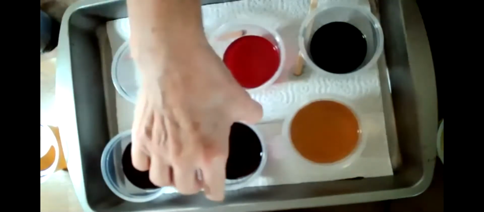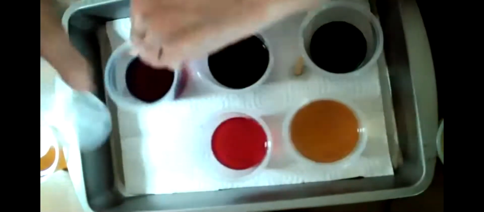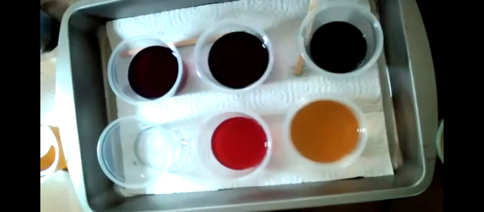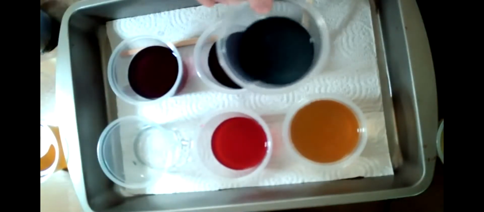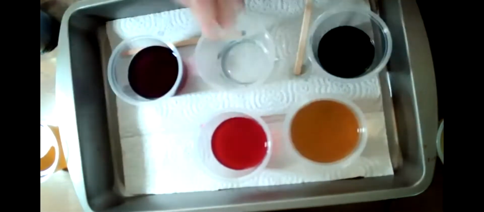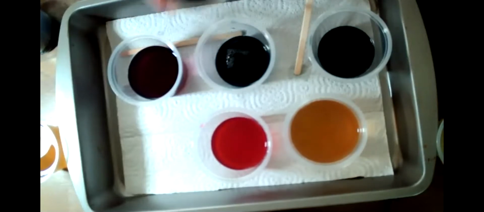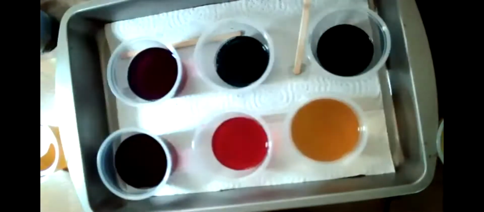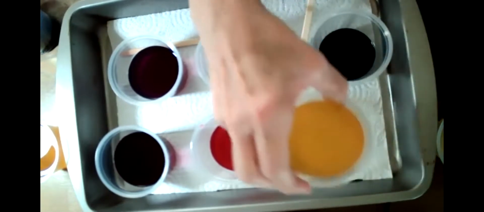Okay, so now I'm going to have some fun. All right, so I have this. So I'm going to leave this one here. Okay, and I'm going to put some more of my blue color in here. Okay, so I want to make more colors. So I already have yellow.